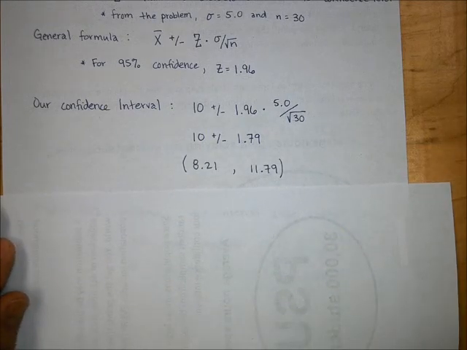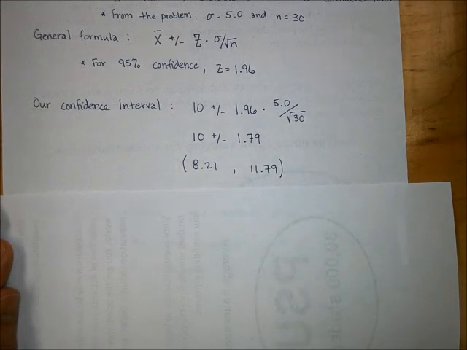If you add and subtract 1.79 from 10, you get what we call the confidence interval. An interval is a range of values from a lowest number to a highest number. In this case, our interval ranges from 8.21 hours to 11.79 hours.